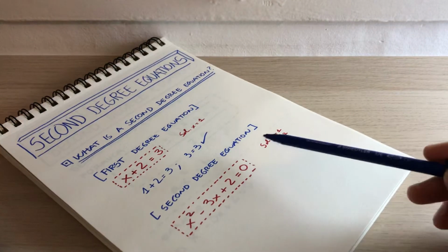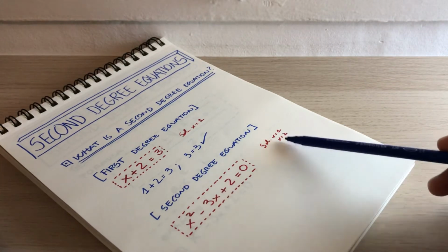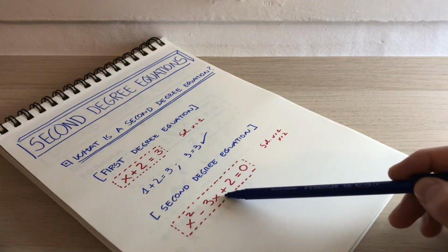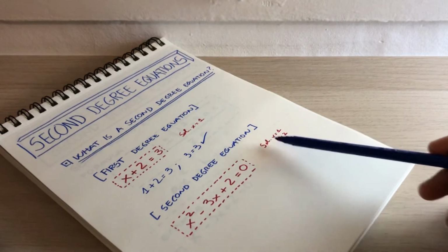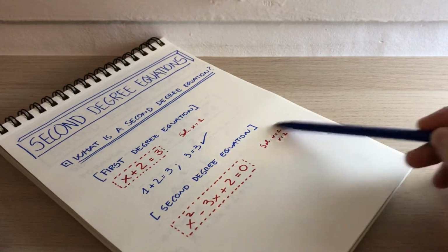So for this one here, you have the solutions. The solutions of this second degree equation are 1 and 2. I'm going to explain in the following video how to find these solutions.